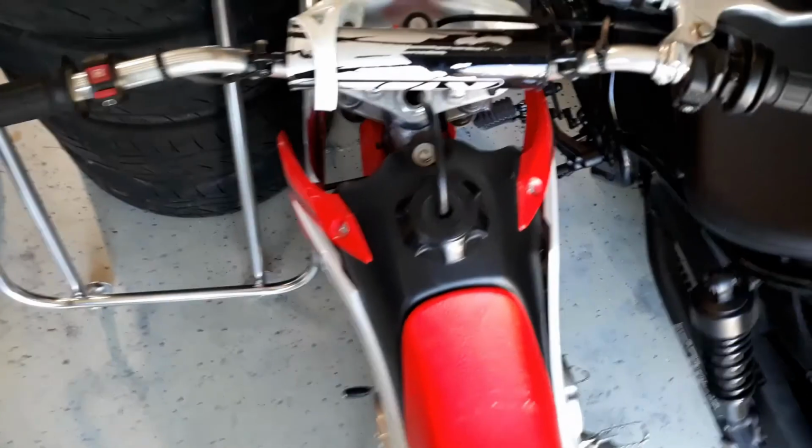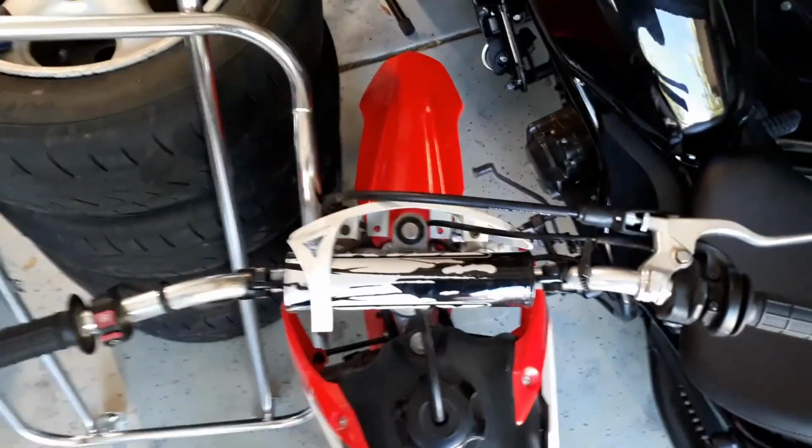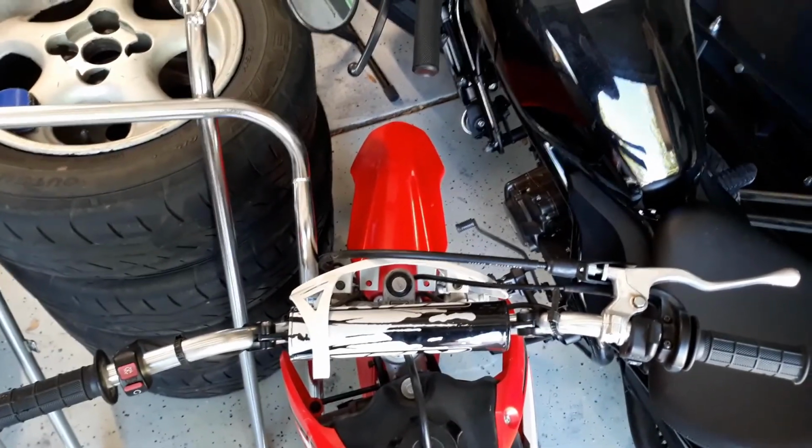So since I was going outside, I'll show you guys. Look, I hit a tree and then my son smashed the handlebars. Yeah, we messed those handlebars up.